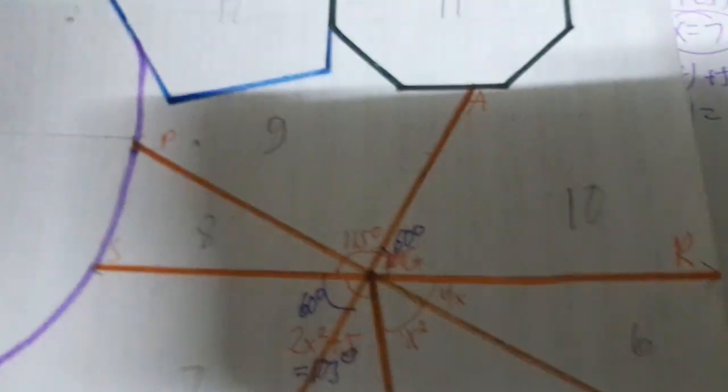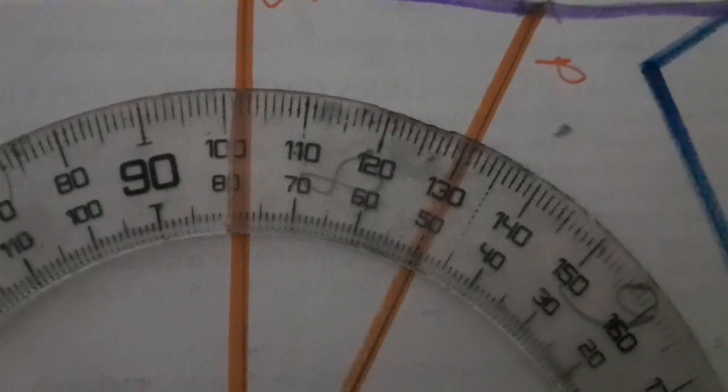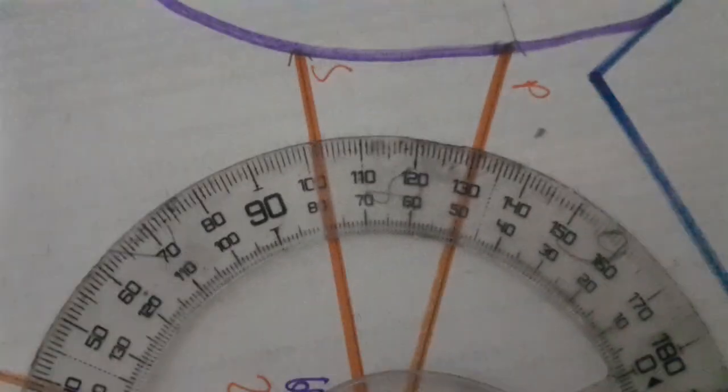To double check if this is true, this is 103, okay? Now let's check with the protractor to see if we get the exact answer. Did we get 103 here? Yes, that is 103. Then, on this side, we get x squared.